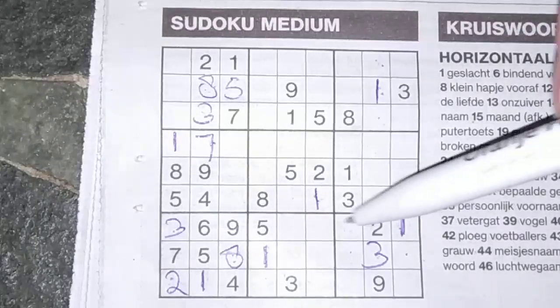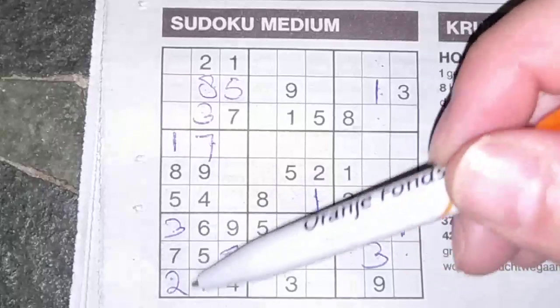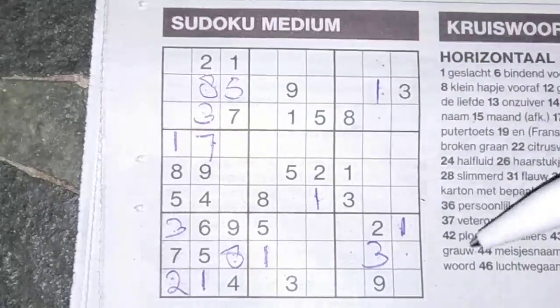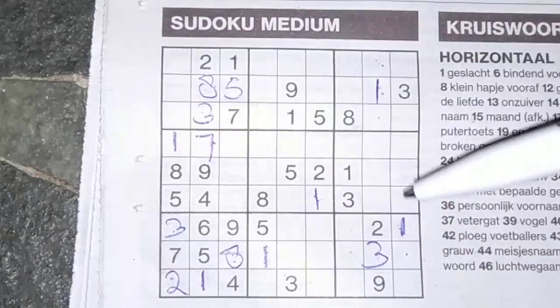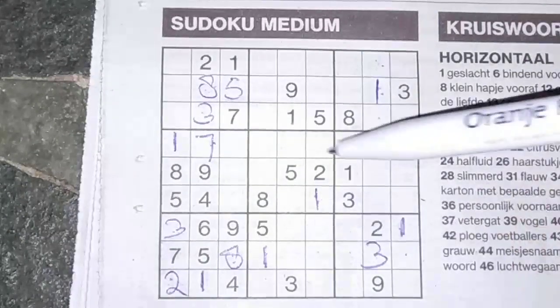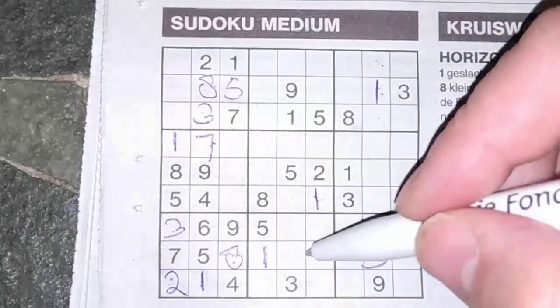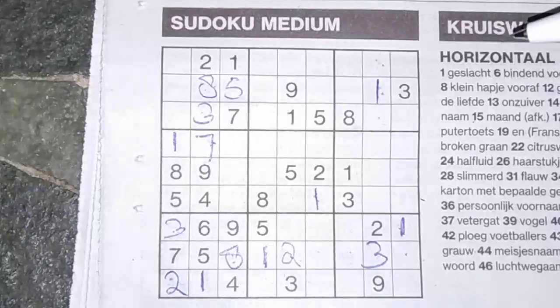A 2 in this row, a 2 in the last row. So in the row between, the only 2 places for a 2 should be here and there. But I see a 2 here, no 2 there, the 2 should be here.